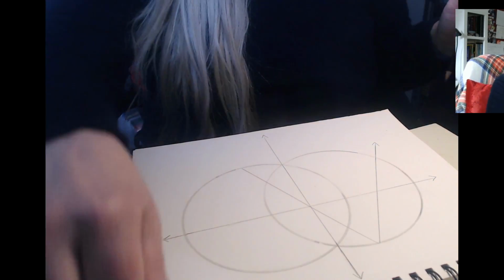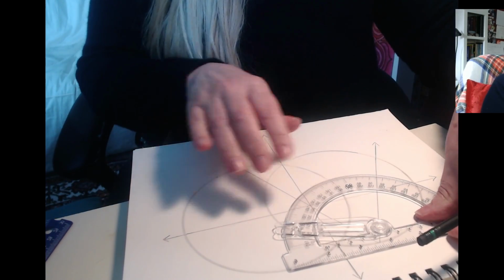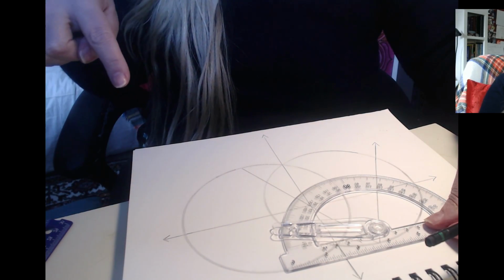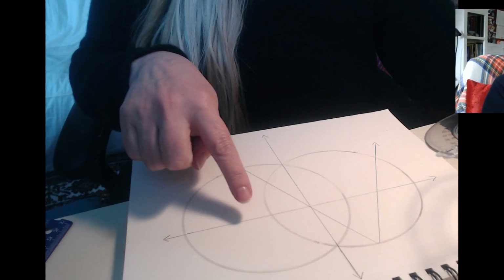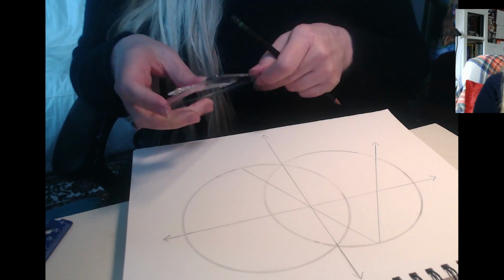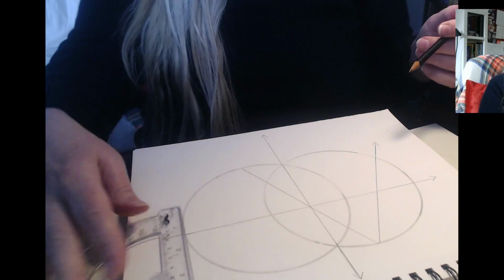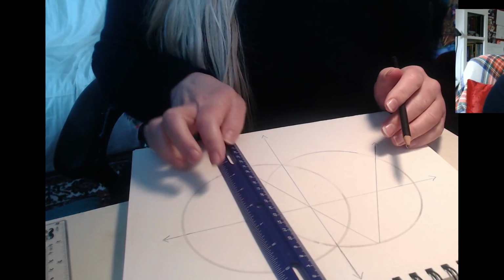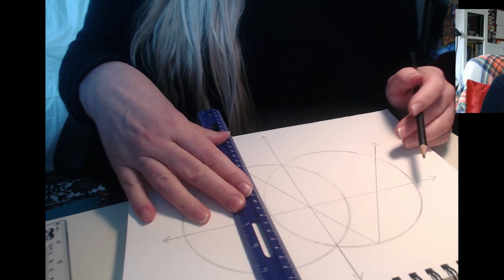If we take our guy right here, we could swing right where it did another line right here. I think I want to do more dissections of the circle.